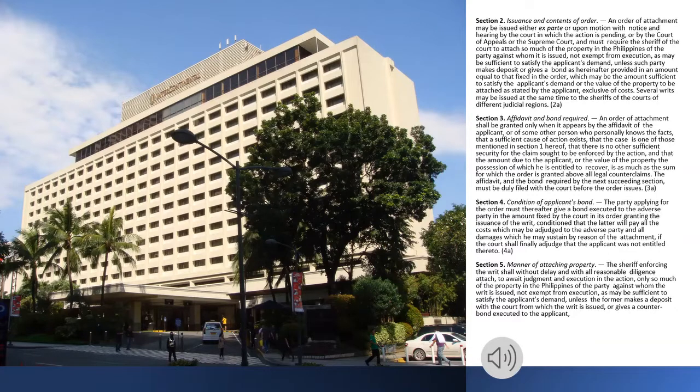legal counterclaims. The affidavit, and the bond required by the next succeeding section, must be duly filed with the court before the order issues. Section 4. Condition of applicant's bond. The party applying for the order must thereafter give a bond executed to the adverse party in the amount fixed by the court in its order granting the issuance of the writ, conditioned that the latter will pay all the costs which may be adjudged to the adverse party and all damages which he may sustain by reason of the attachment, if the court shall finally adjudge that the applicant was not entitled thereto.